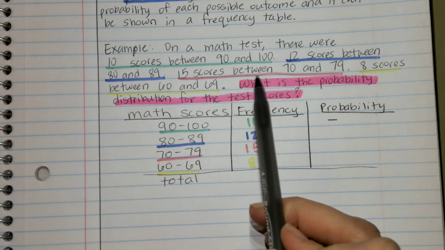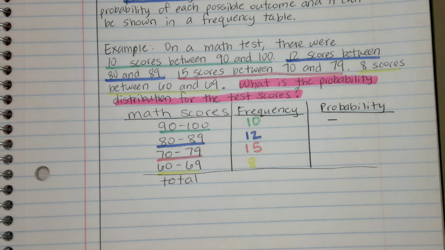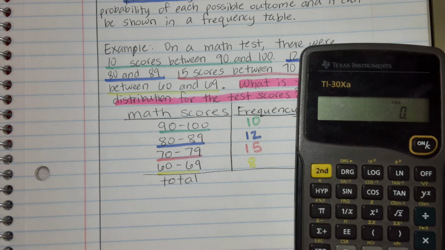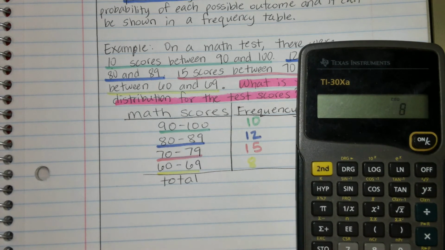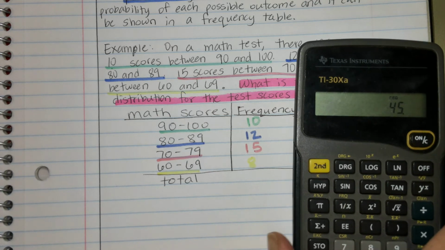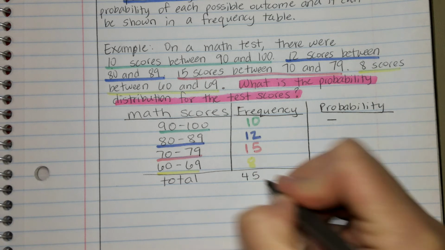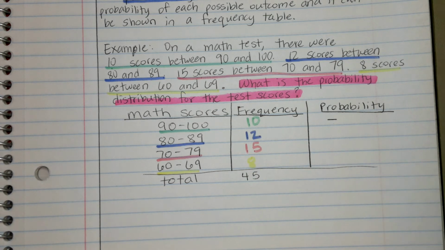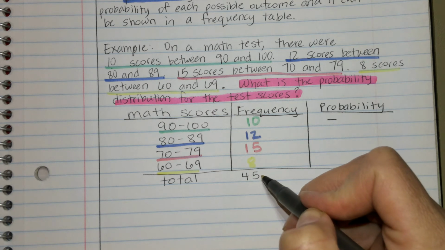It doesn't really tell me the number of students in this class. So I'm going to grab my calculator to make sure I don't make a mistake and add these up. 10 plus 12 plus 15 plus 8 is 45. So our total amount of students is 45. That means every time I write my probability, it's going to be out of 45.